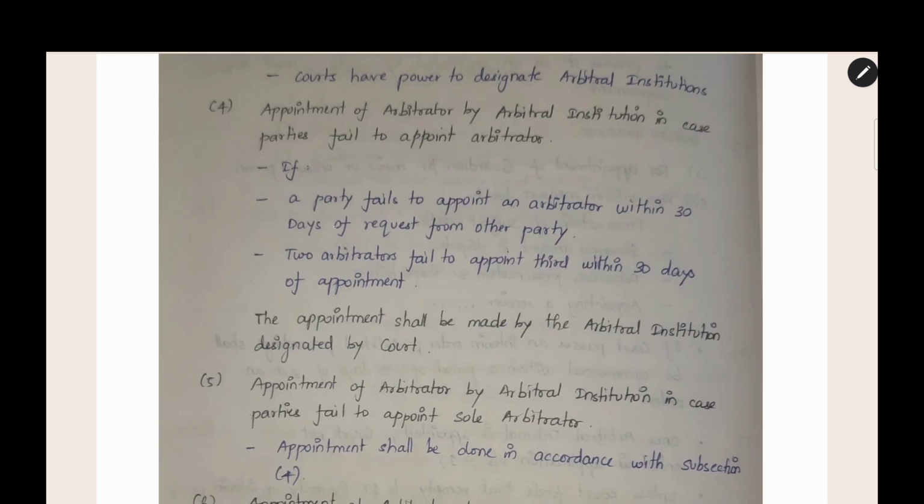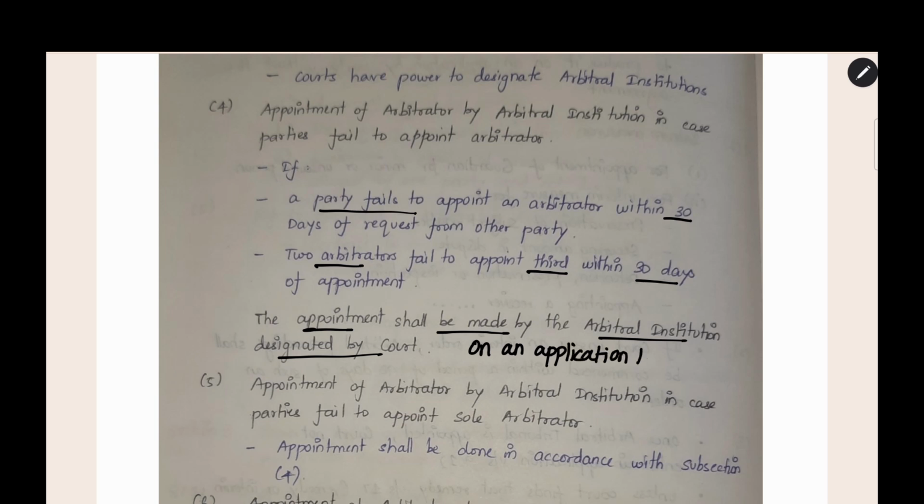In the section text, it is given that if a party fails to appoint an arbitrator within 30 days or 2 arbitrators fail to appoint a third arbitrator within 30 days, the appointment shall be made by the arbitral institution designated by the court on an application by a party to the arbitration. On an application by a party.